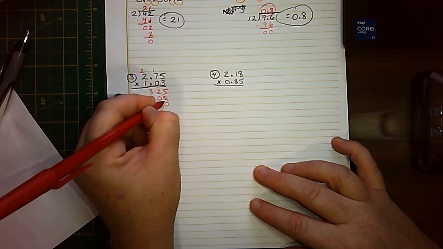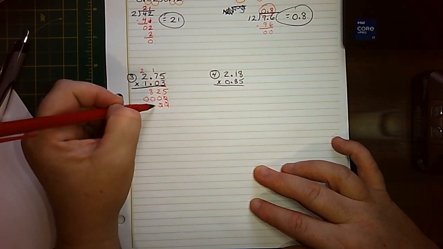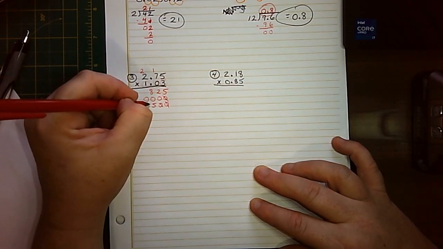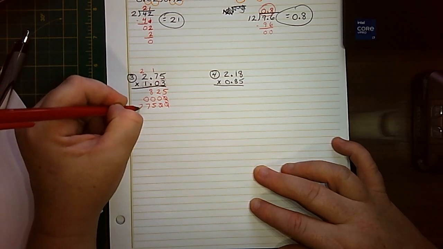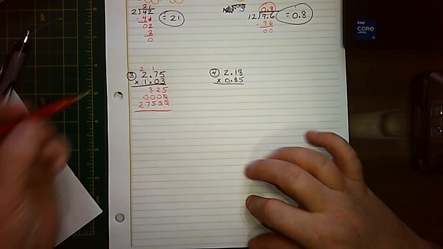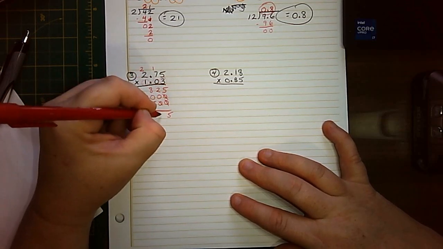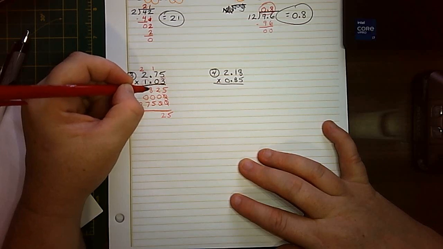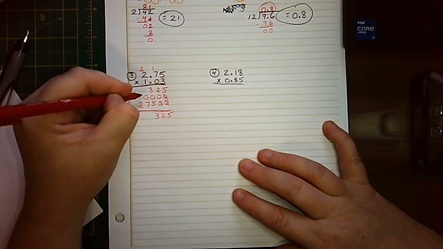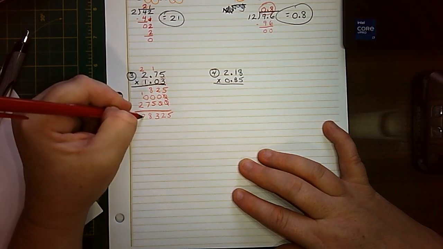But I'm putting a placeholder for the 3. I'm putting a placeholder for that 0. And now I'm working from this spot here. 1 times 5, 5. 1 times 7, 7. 1 times 2, 2. Again, keeping everything lined up, and I'm looking chicken scratchy right now. That's okay. Then we add them all up. 5, 2, 8 plus 5, 8, 9, 10, and 13. Carry the 1, 7, 8, and 2.